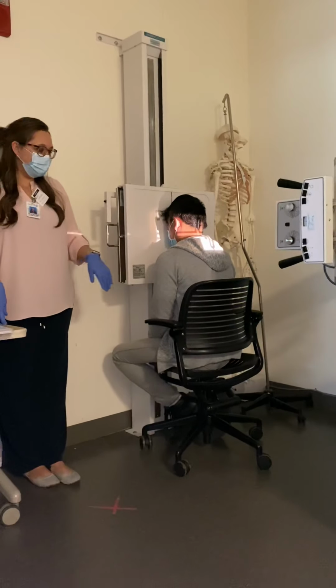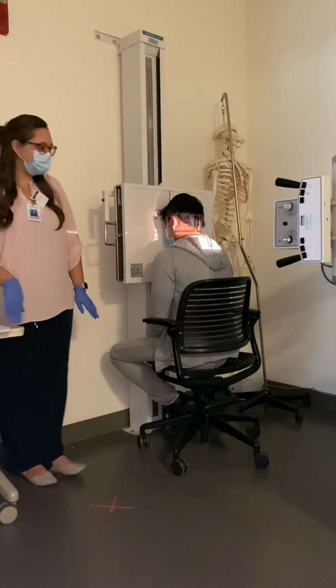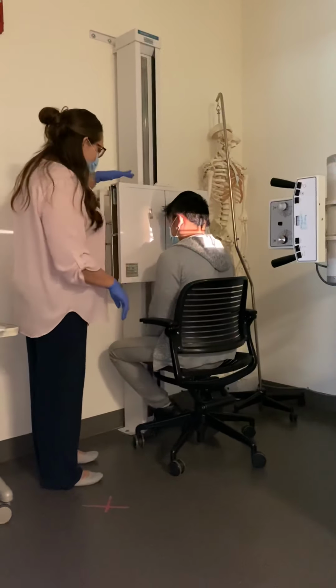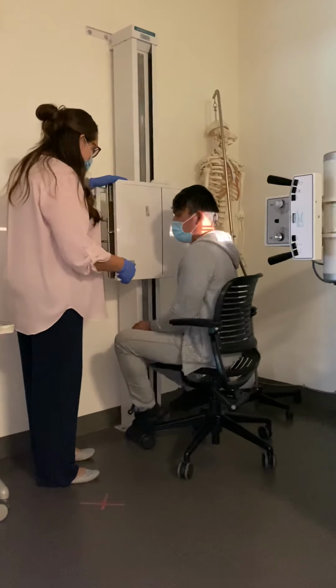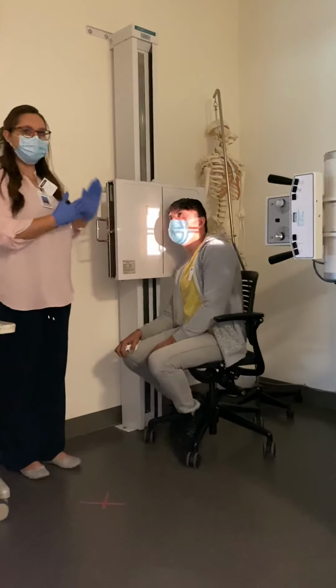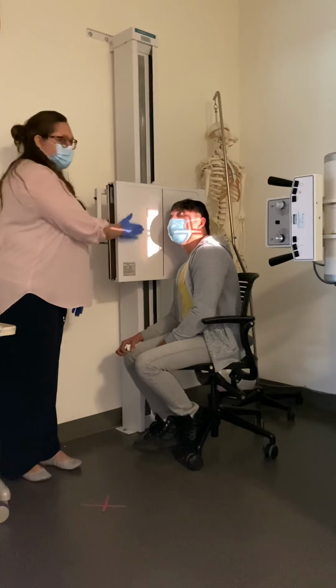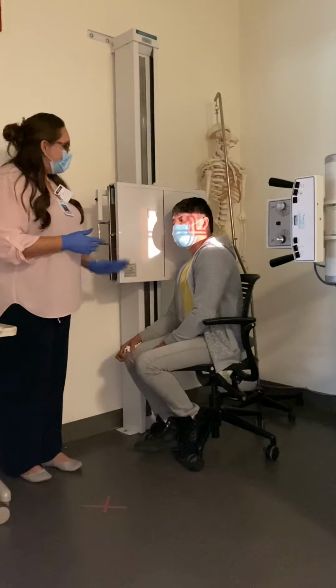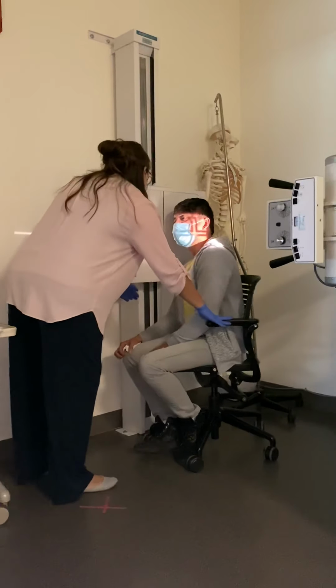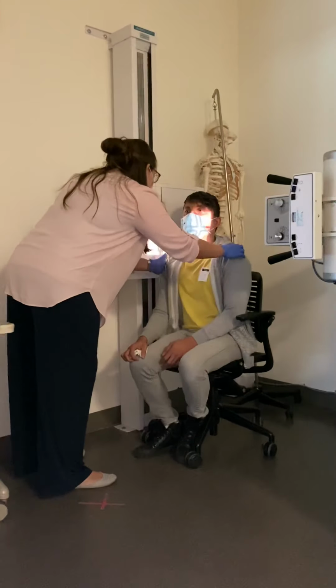Then what I'm going to do is the axial laterals. So I'm going to have my patient rotate in a true lateral position, so face me. This is different than the other laterals that we do, where we put the patient in a 45-degree oblique so we can get the patient close without OID. What we want to do is keep them in a true lateral so their shoulder is touching the board.